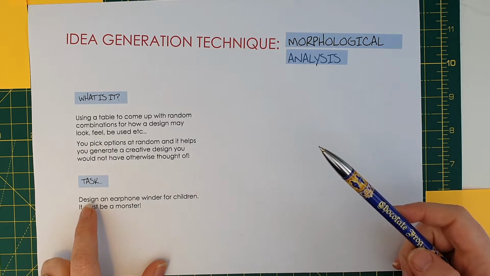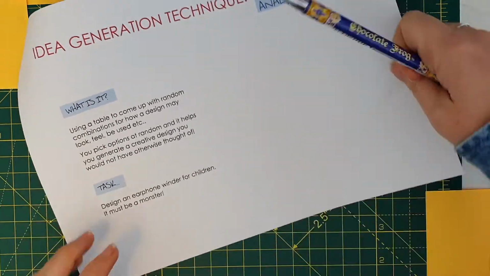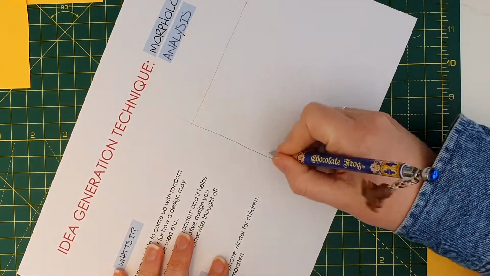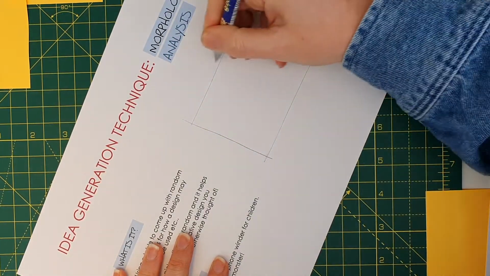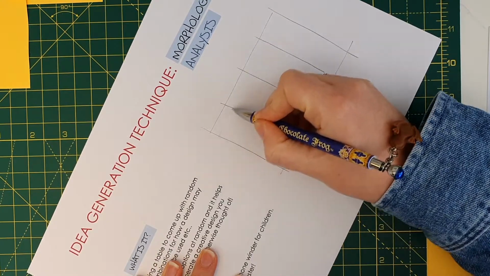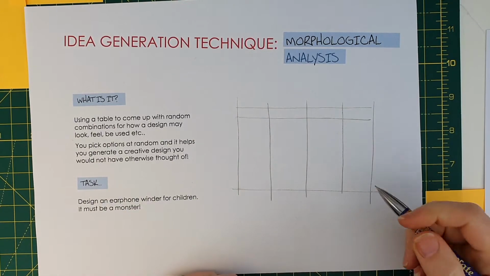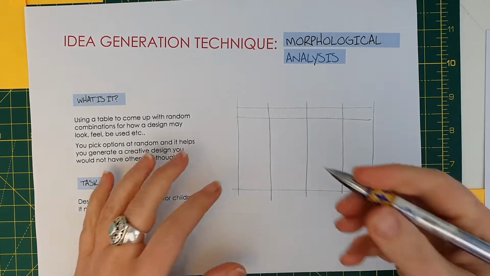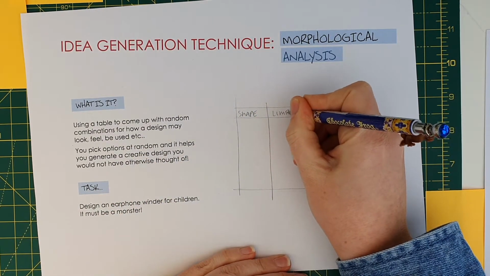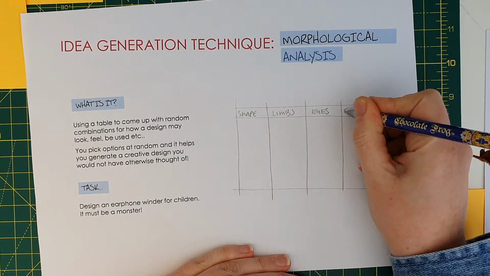Okay, so we've got a wee task for this one. Design an earphone winder for children and it must be a monster. I'm going to make a small table here, and I'm going to split into 4 sections. I'm going to have 4 different columns, like so. And each one I'm going to have a category. I'm going to think of different parts of the monster, so we can have the shape of the overall monster, maybe how many limbs it might have, how many eyes, and maybe features.